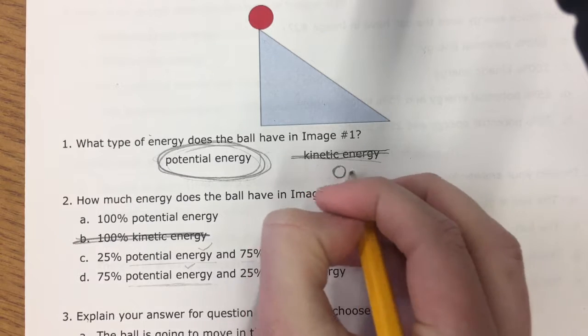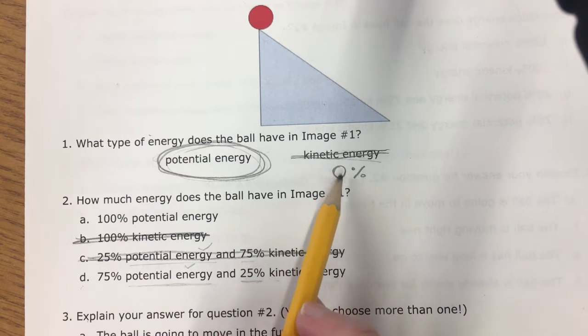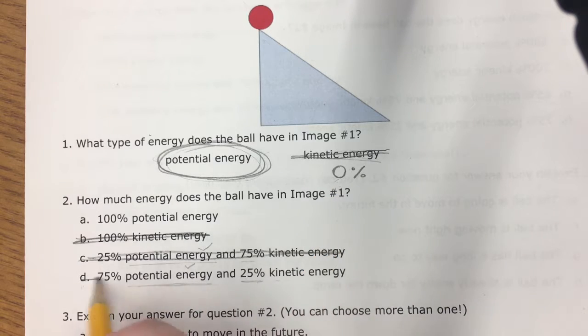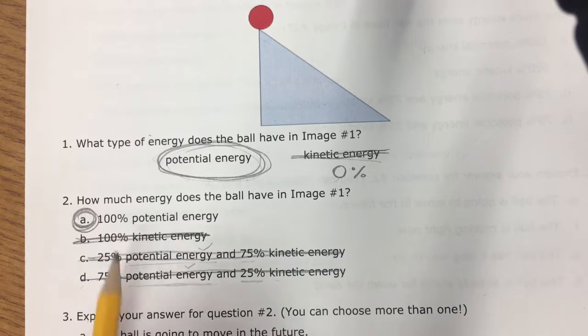It has 0% kinetic energy. So I can get rid of that one too. D says 75% potential energy and 25% kinetic energy. So again, it has 25% kinetic energy. I know it has 0% kinetic energy, so I can get rid of that one too. So the answer is A, 100% potential energy is the answer.